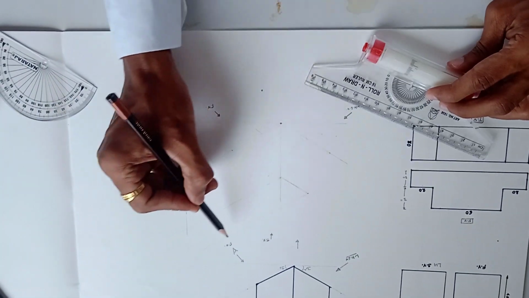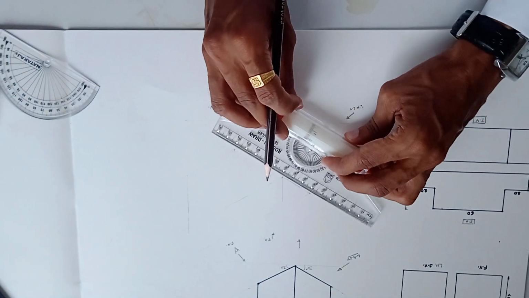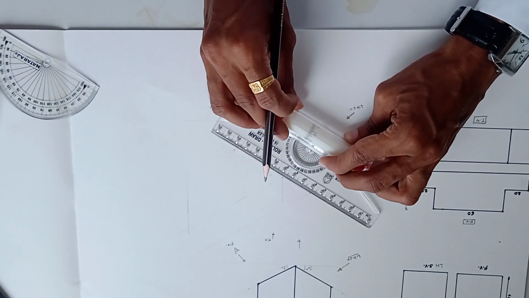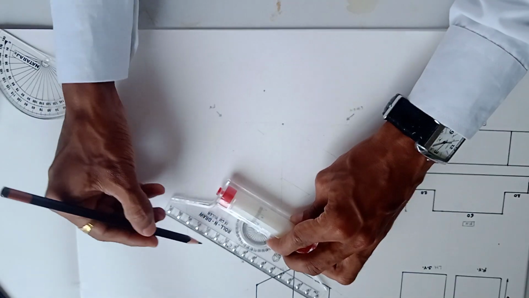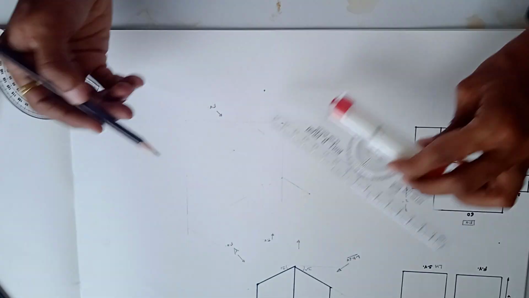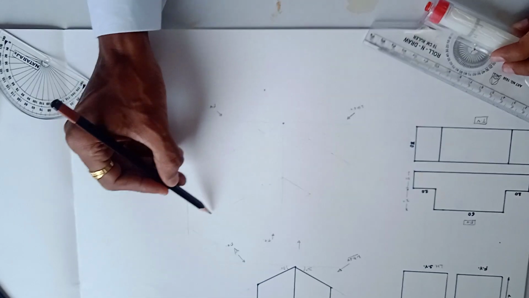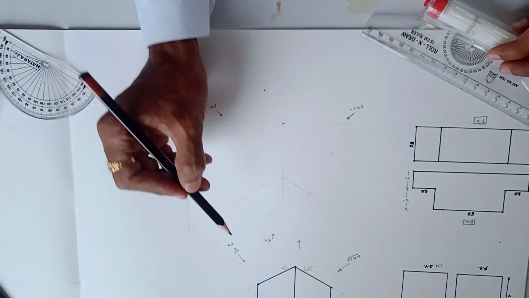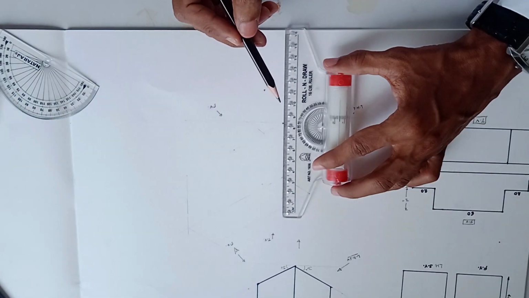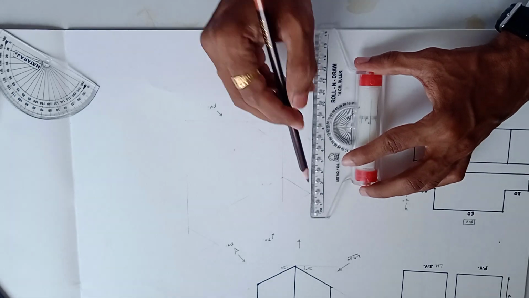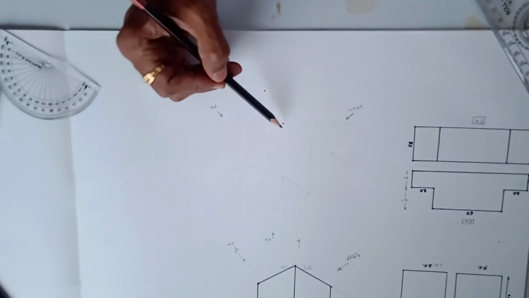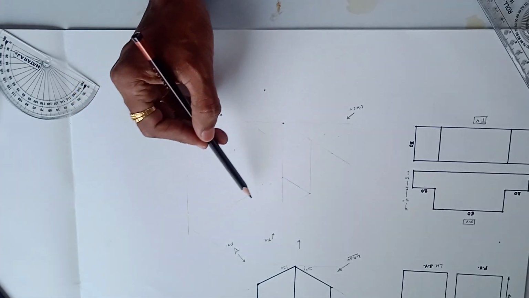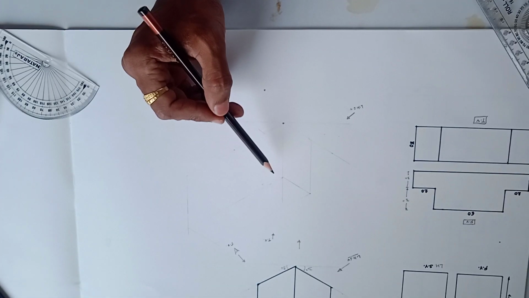You can directly take the length 100 mm or you can draw the parallel line which will pass through this corner. So this is the bounding rectangle in the top view. And then complete the cuboid. So here we have completed the bounding box of the isometric view.